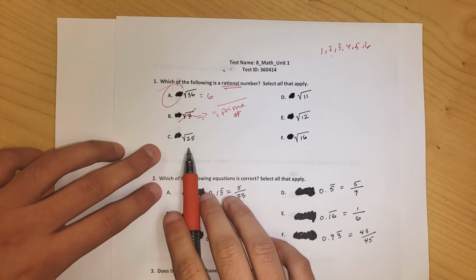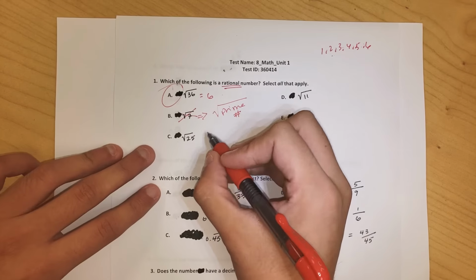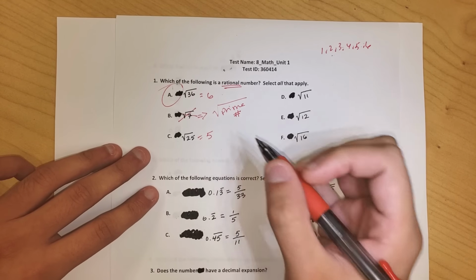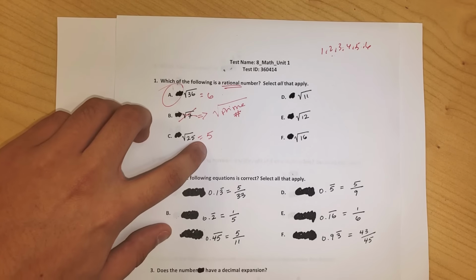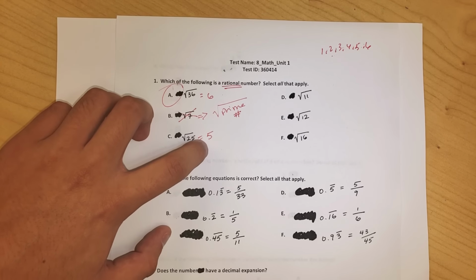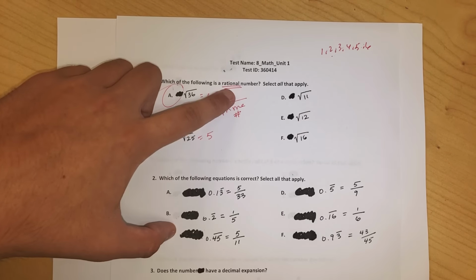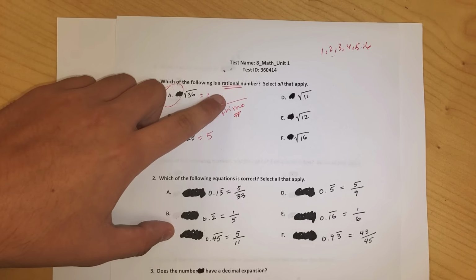Next option says square root of 25. Square root of 25 is 5. 5 is just a regular number, 1, 2, 3, 4, 5, 6. It's a whole number, so we know it's going to be rational. 5 is rational.